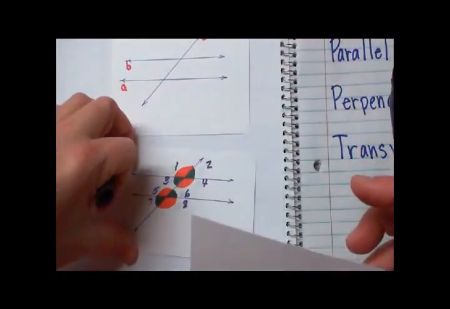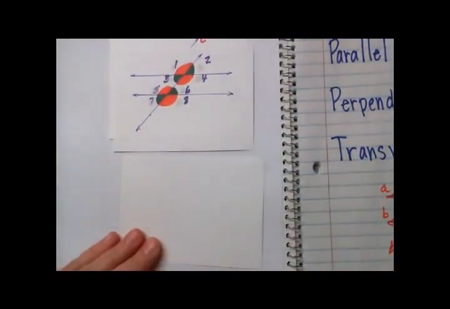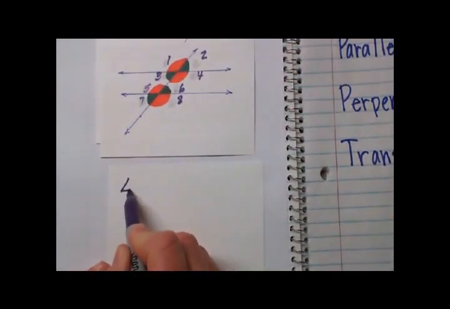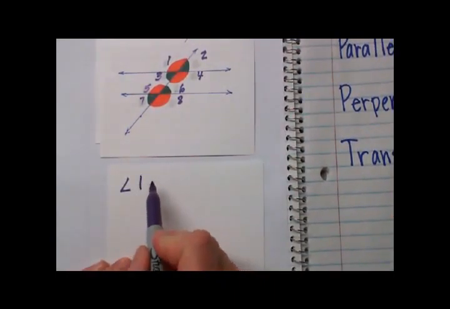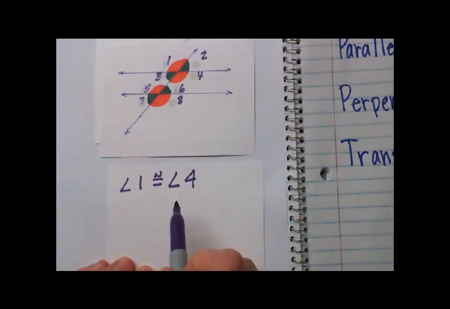Let me rearrange this. Angle 1 is congruent to angle 4. Remember, that just means it's the same size.